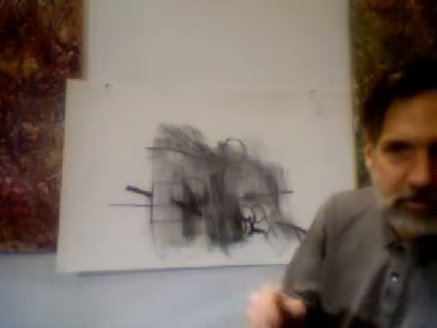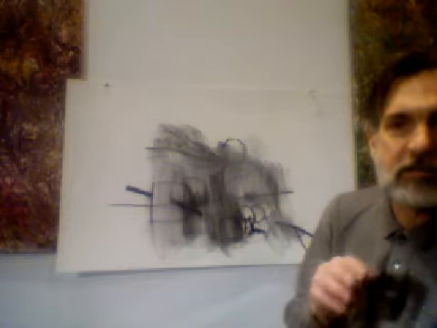The Impressionists, in the later, the end of the 19th century, painted on white. Their idea was the white, the sunlight would come through the pigment and reflect back. The Renaissance artists were more about building up surface upon surface. So that's that. Let's just see.